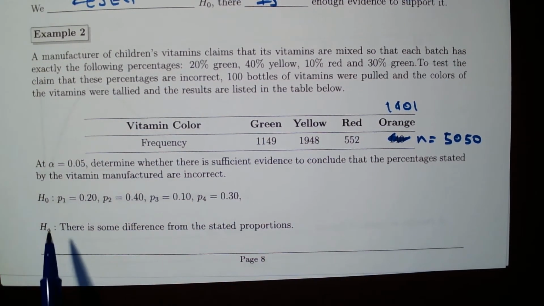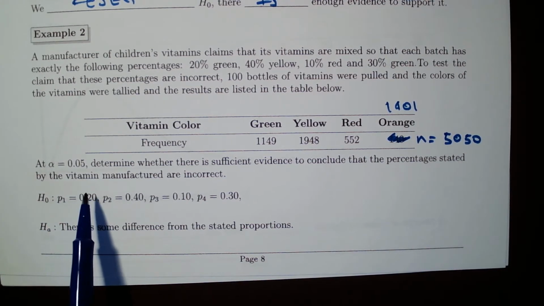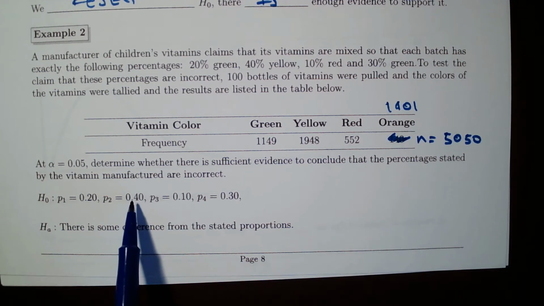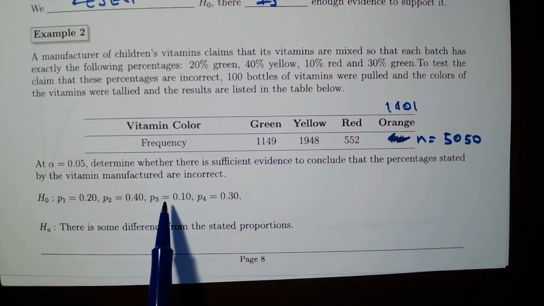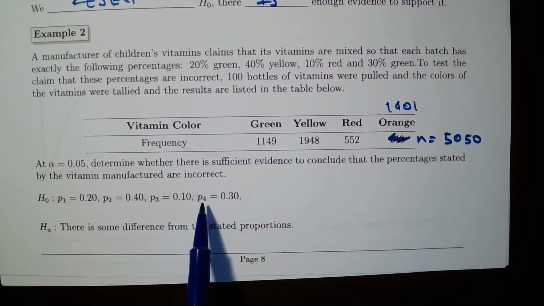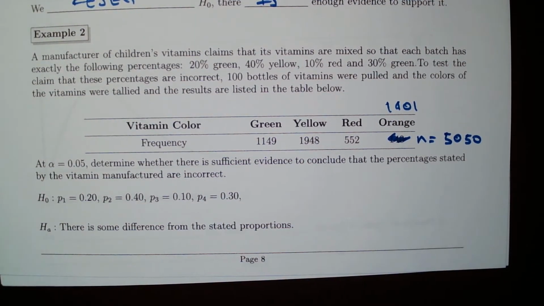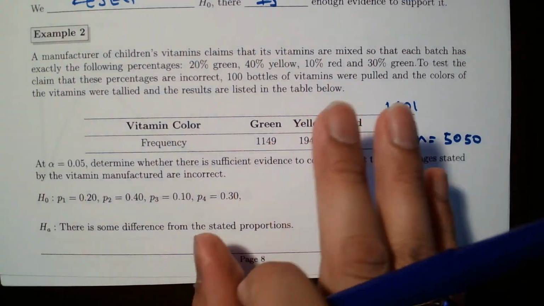In this case, P1, which is the proportion of green vitamins, is 20% or 0.20. P2 is 0.40, which is the percentage of yellow vitamins. P3 is 0.1, which is the percentage of red vitamins. And last but not least, P4, which is the proportion of the last color, is 30% or 0.30. The alternative hypothesis is that there is some difference from the stated proportions.